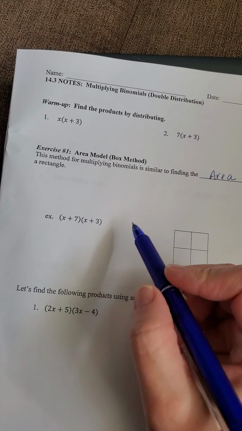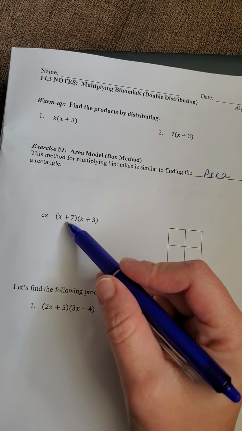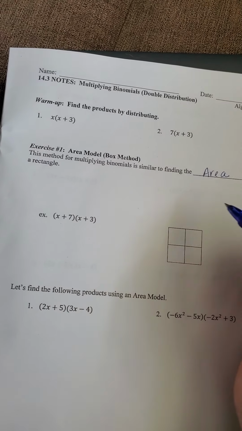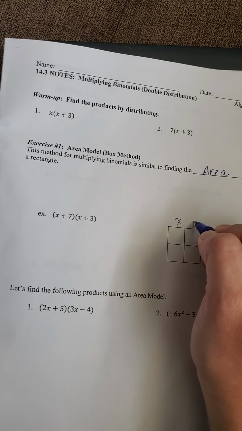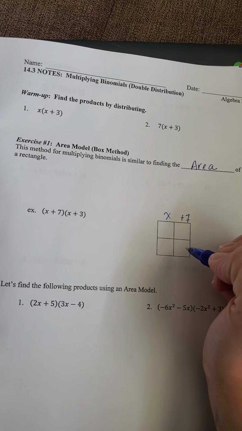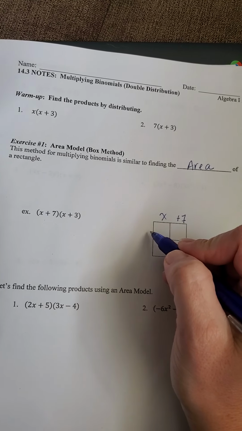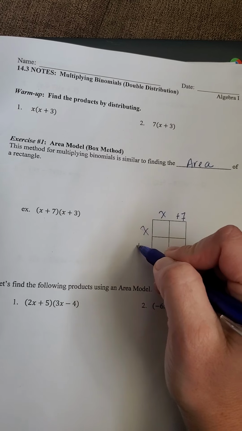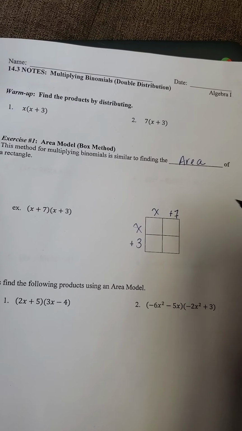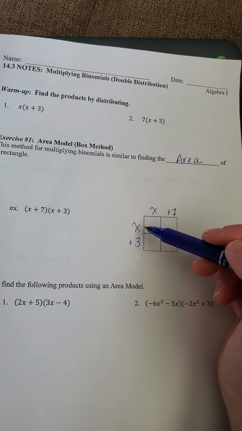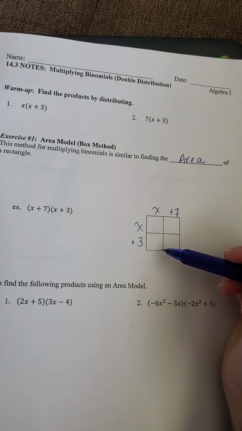So what I'm going to do is label it with length times width. So we'll figure this is our L, our length, and we will do x plus 7. And we'll say that's our width, so we'll label that x plus 3. So now all we have to do is multiply the top times the side in each of the four boxes.